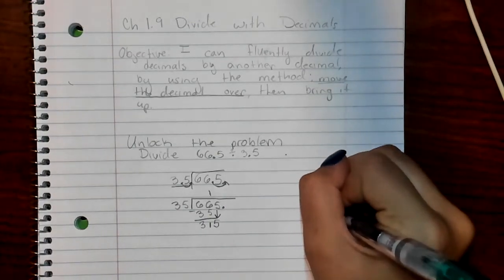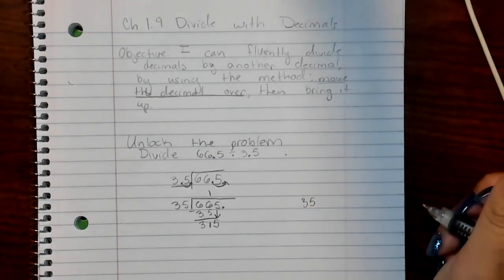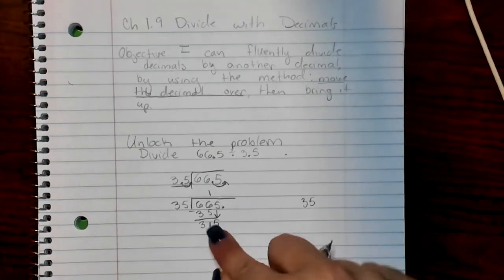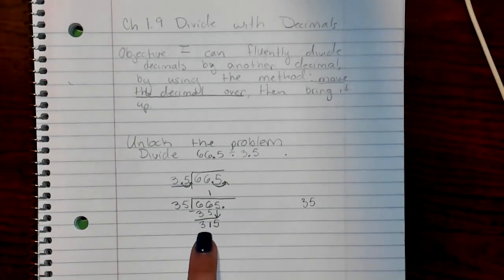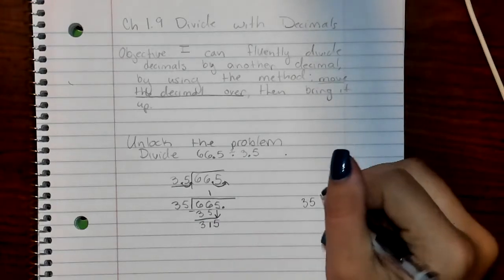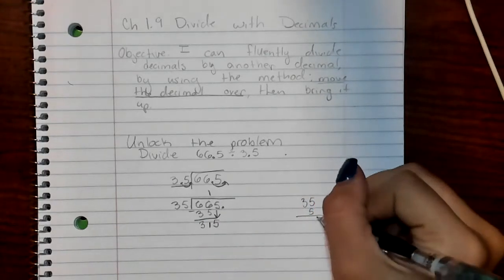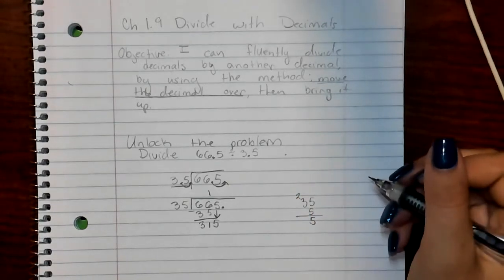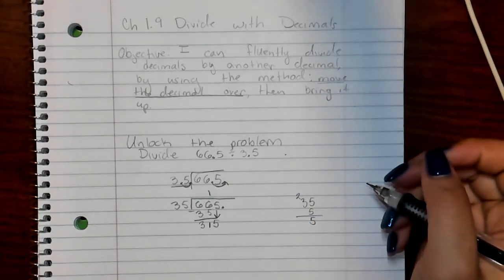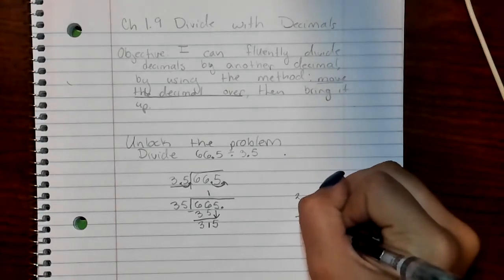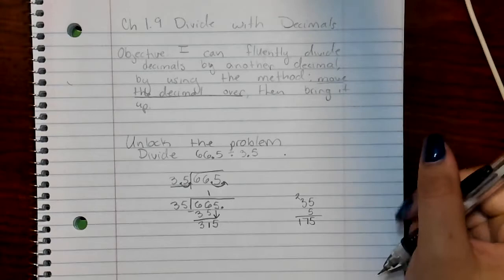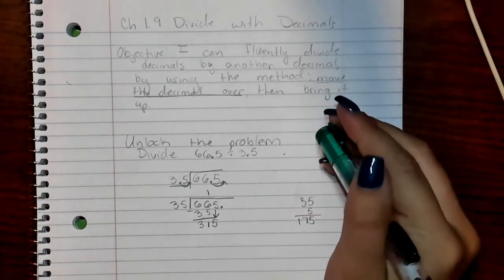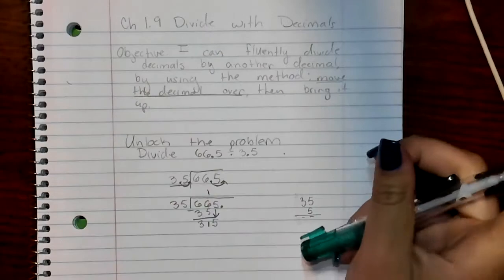Now I have to figure out how many times I can multiply a number by 35, and how close can I get to 315? Well, I know I multiply it by 5, so I want to think about a number that I can multiply by 5 to get 5. So let's just try 5. 5 times 5 is 25. And 5 times 3 is 15, plus 2 is 17, so 175. That's not nearly close enough. So I still need a number that can end in 5.